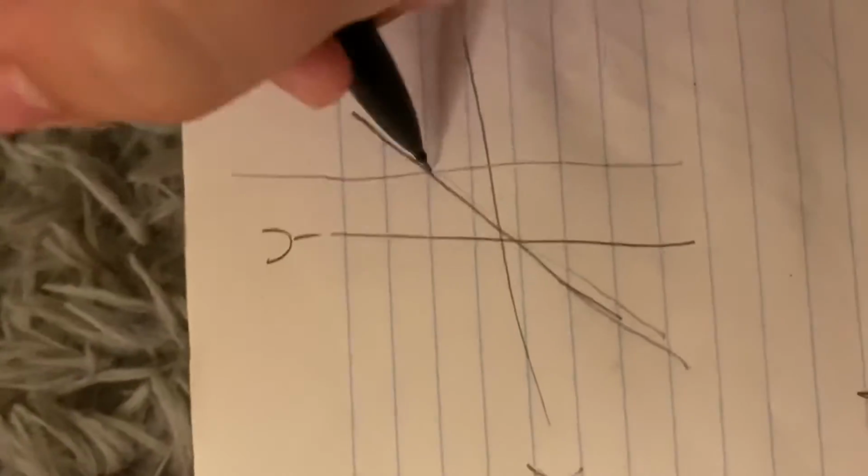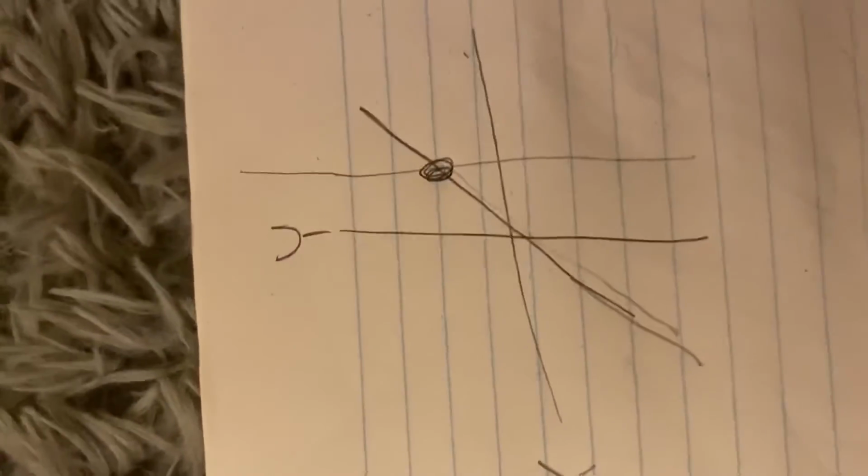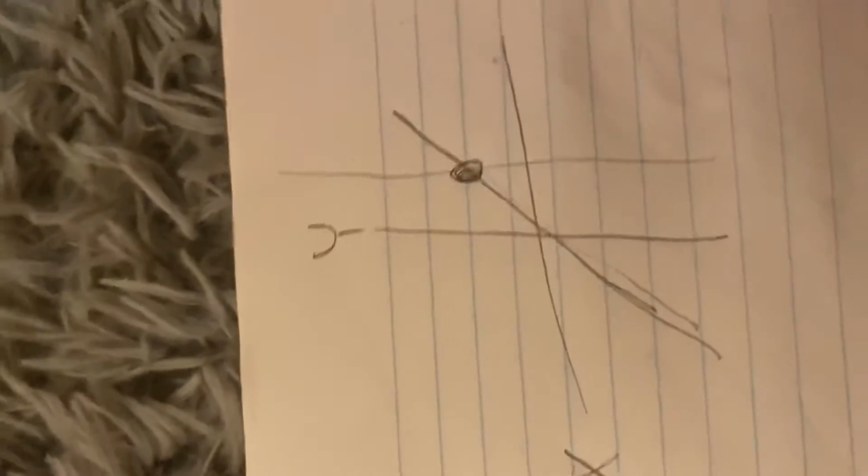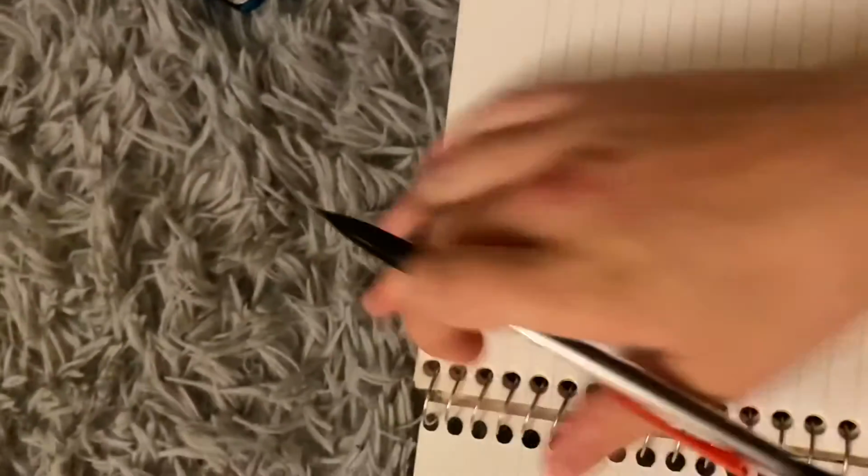And how can we test that this is a function? Well, we can test this really easily with our vertical line test. And we can see that it only hits 1 point, so we know that this is a function. And what might a relation look like?